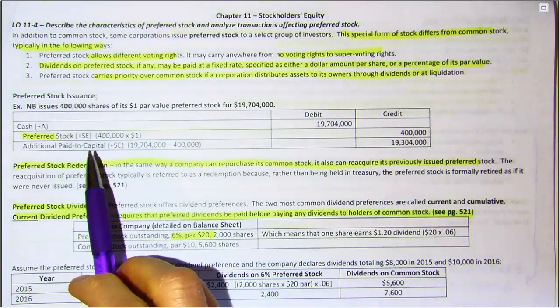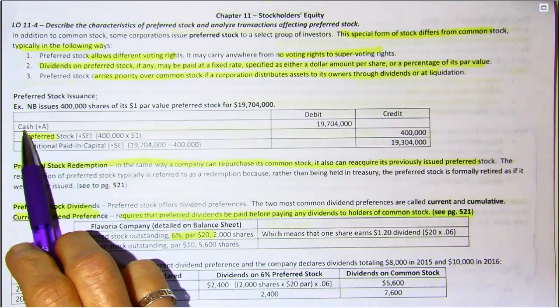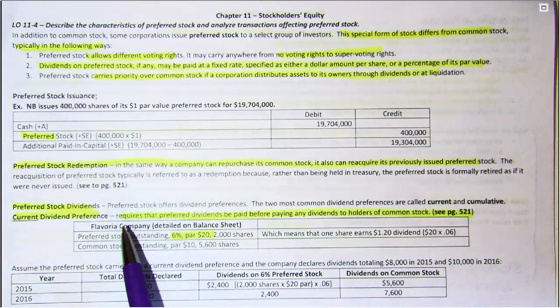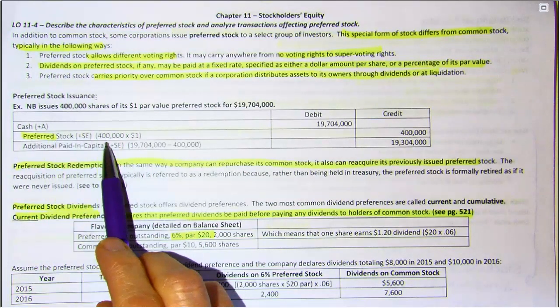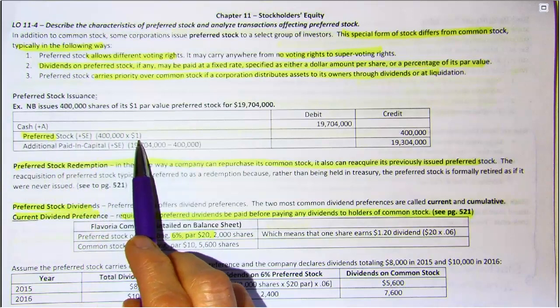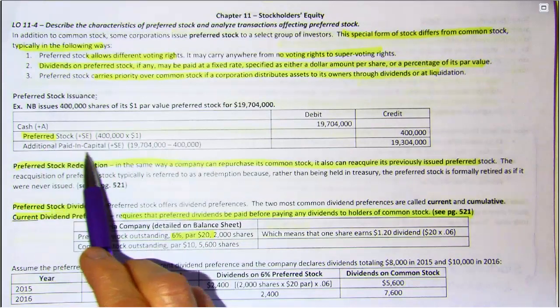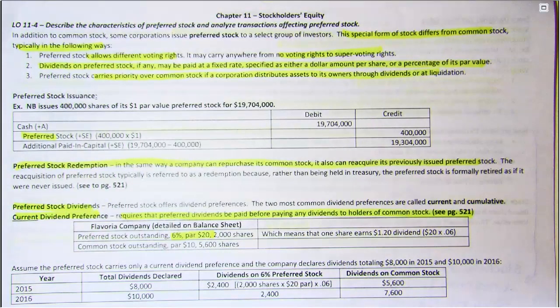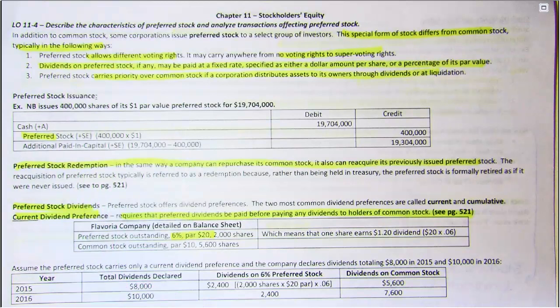We said that preferred stock issuance is handled in the same way. To get the cash received, we multiply the number of shares times the market price. We credit to the preferred stock account the number of shares issued times the par value per share, and anything additional over par value goes into the additional paid in capital account. Preferred stock can be purchased back, in other words, treasury stock, just like common stock, except instead of calling it preferred treasury stock, we call that a preferred stock redemption.